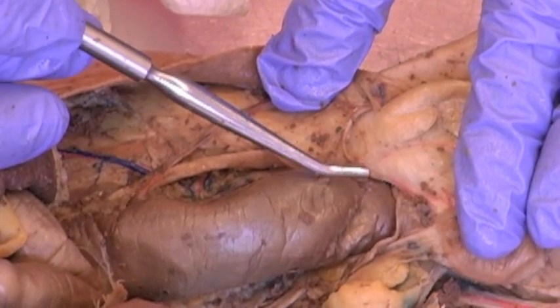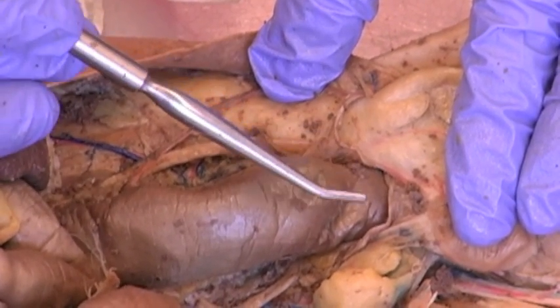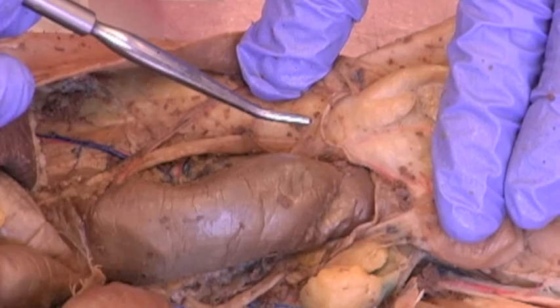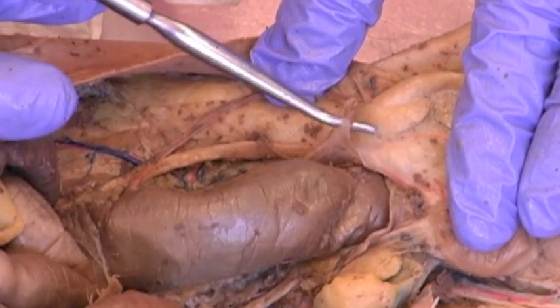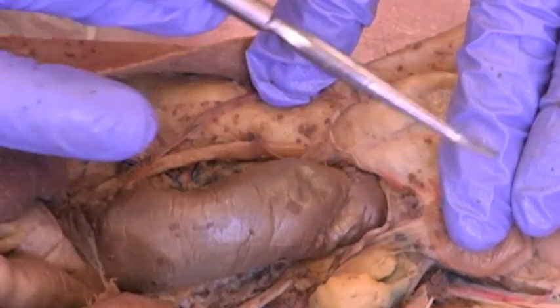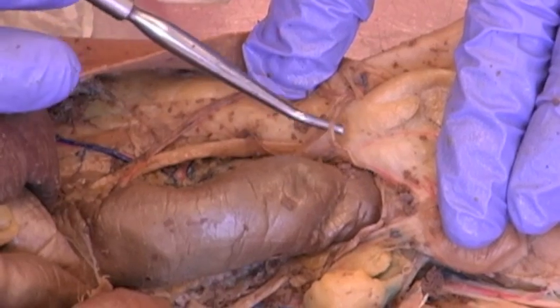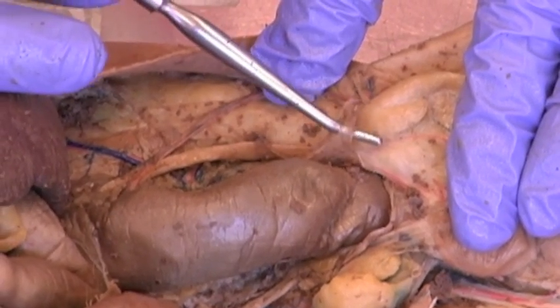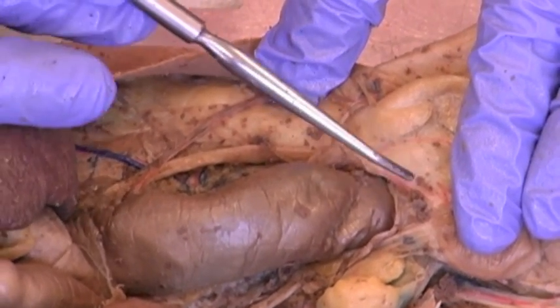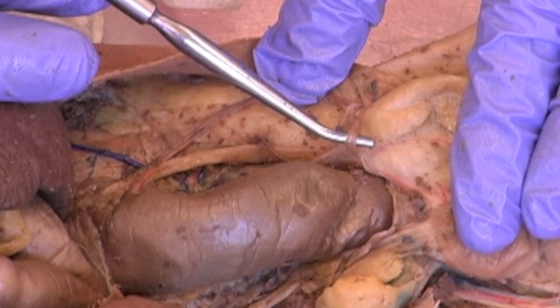We have a male. The only reproductive structure you can see within the abdomen of the male is this little, it looks like dental floss that loops coming from the testes to the penis, and that's the vas deferens, again bringing sperm down to the penis. So that's what we see in this male.